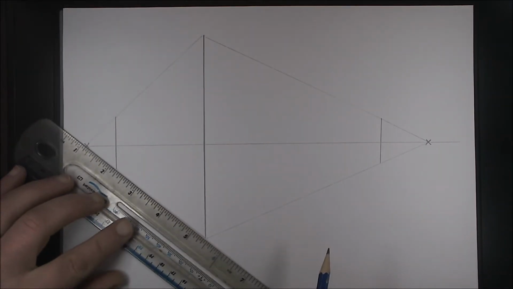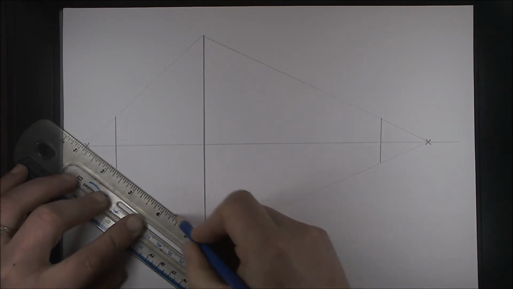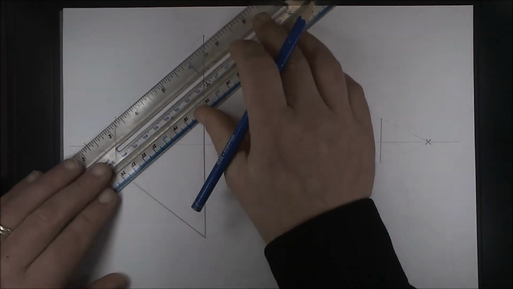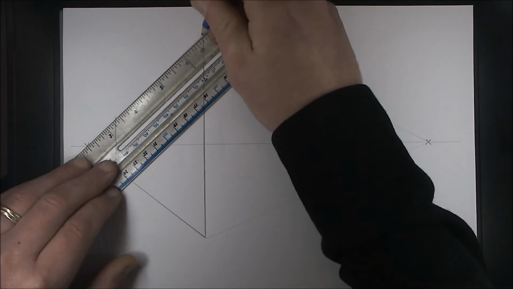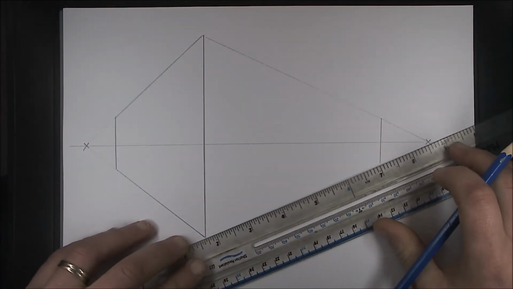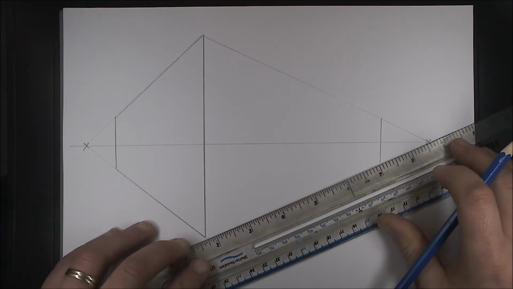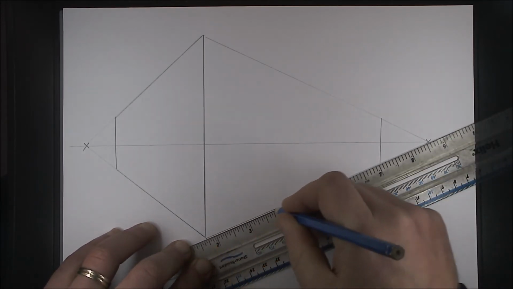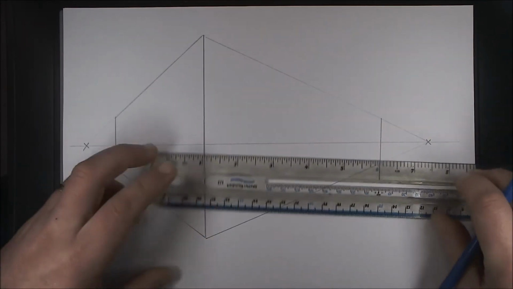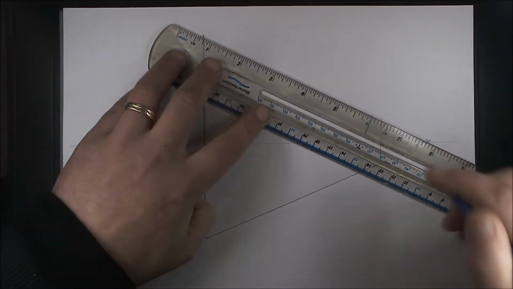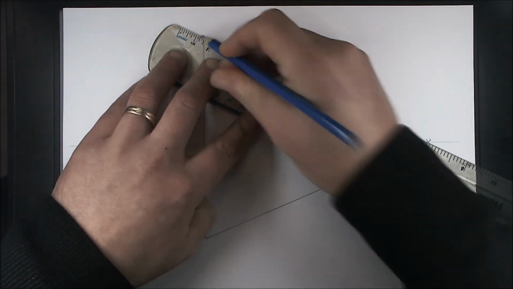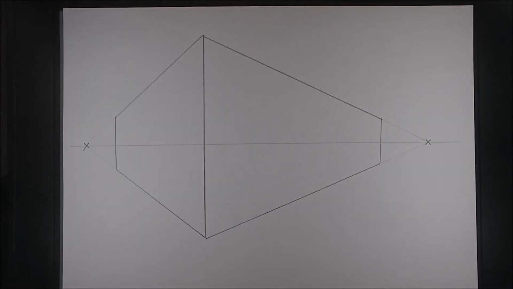It's just the viewpoint of where I am standing in relation to my building. As I start to darken in the building up to the edge of that wall there, and also as I darken in this bit of the building up to that edge there, and again over here, hopefully you'll start to see what looks like an actual building.